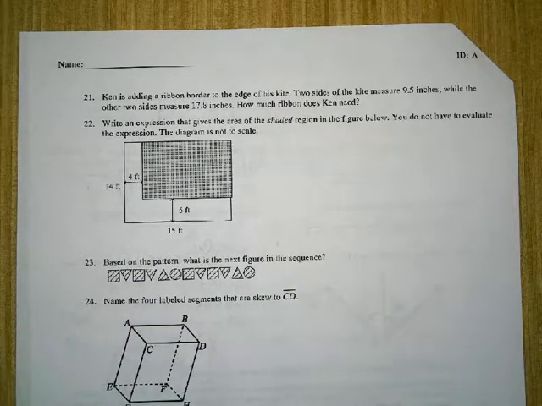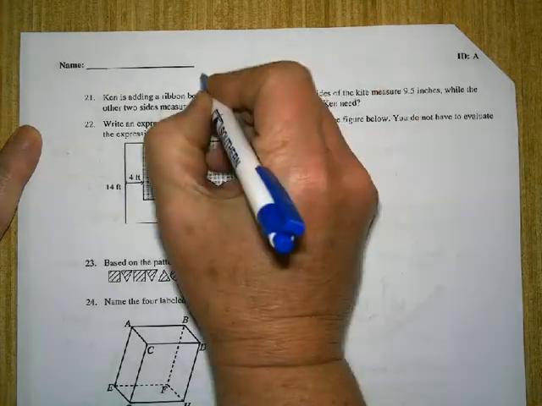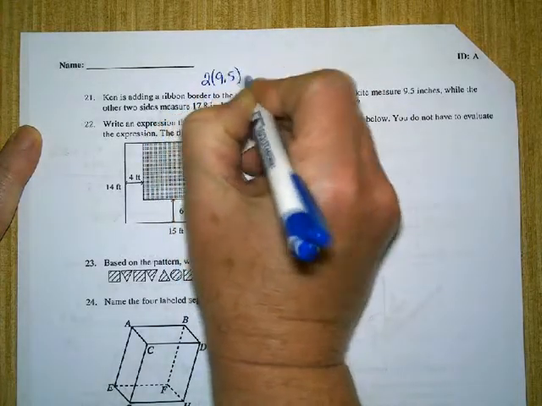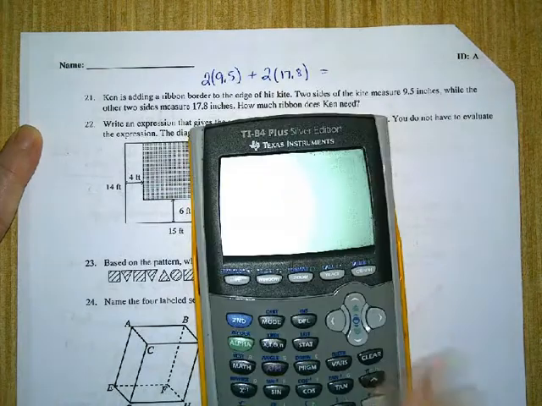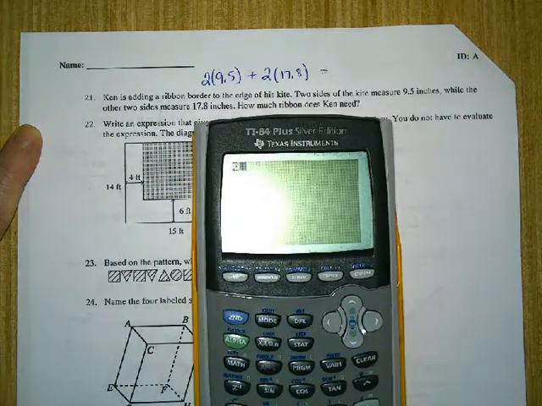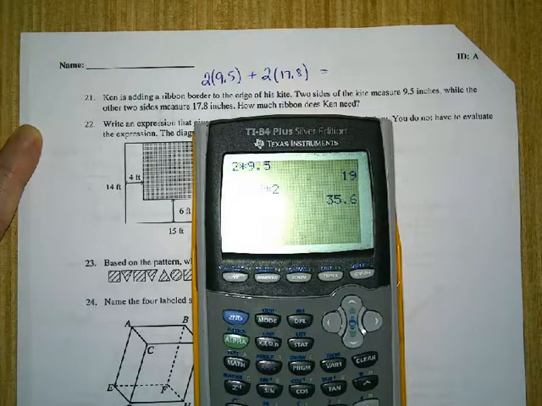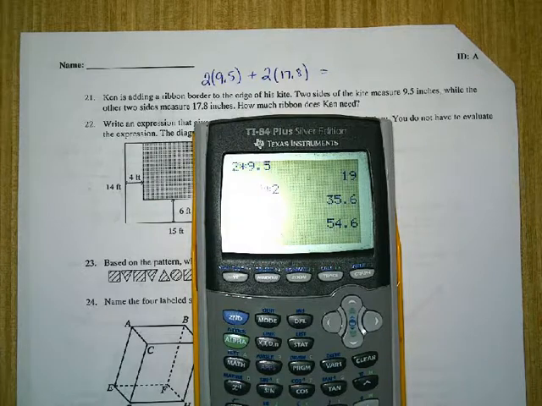Okay guys, we're going to pick up with the Chapter 1 review with problem 21. It says Ken is adding a ribbon border to the edge of the kite. Two sides of the kite measure 9.5 while the other two sides measure 17.8. How much ribbon does he need? For this one you would need two sides at 9.5 plus two sides at 17.8. And when you combine that, I got 54.6 inches.